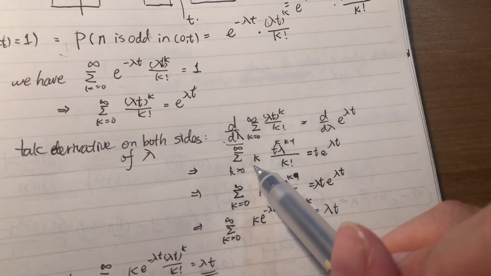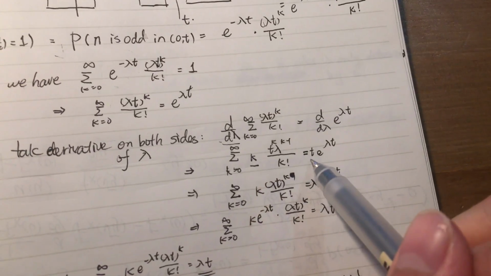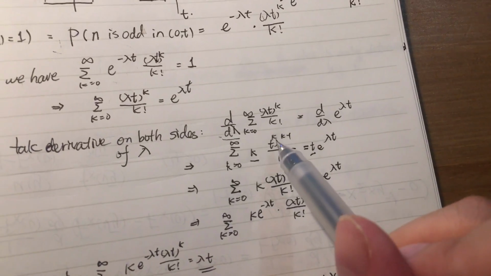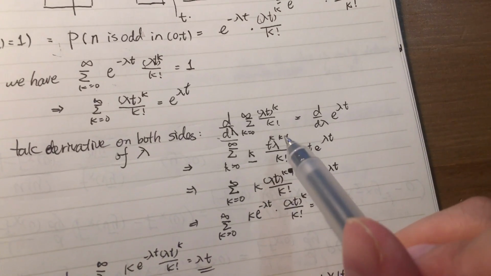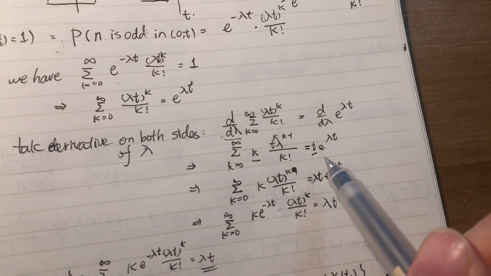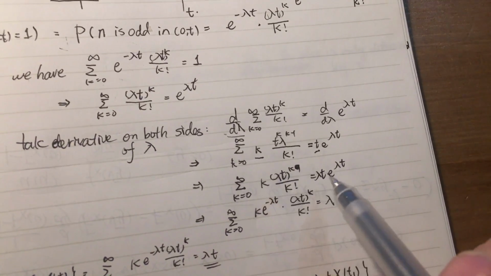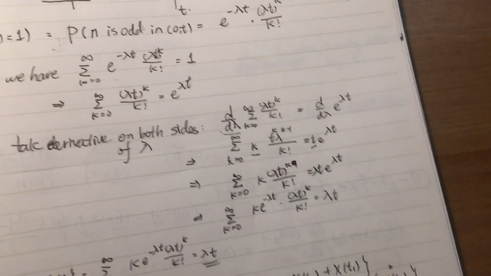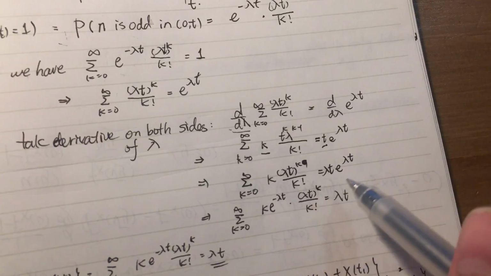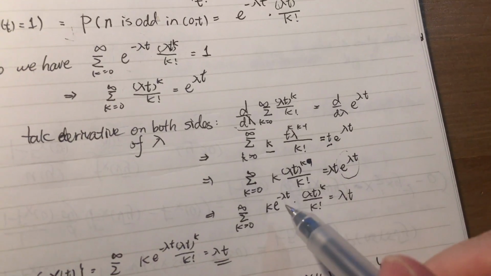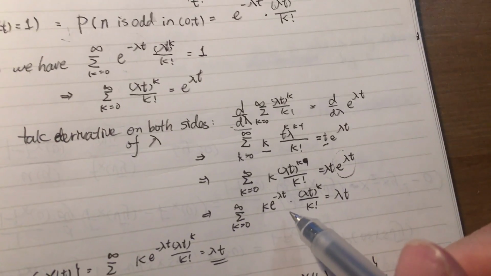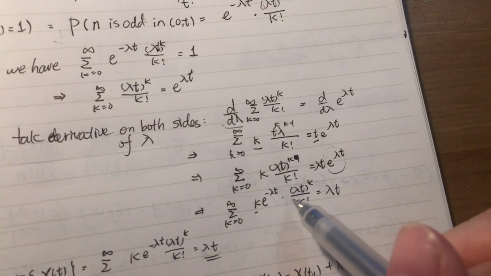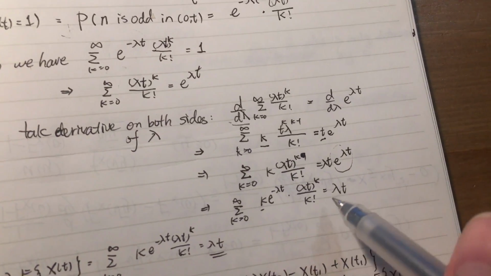After taking the derivative, we get a term as k and t on either side of this equation, and we try to make this term of the same degree as the right hand side. So we multiply by lambda on both sides of this equation, and if we divide this term back on both sides, we get the left hand side to be like this: k times e to the degree of minus lambda t times (lambda t) to the degree of k over k factorial is equal to lambda t.